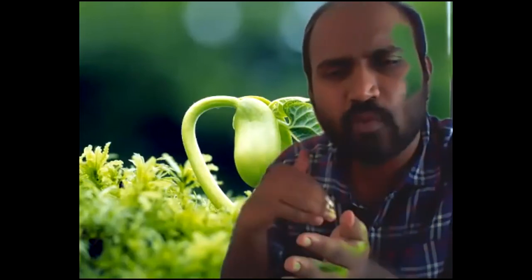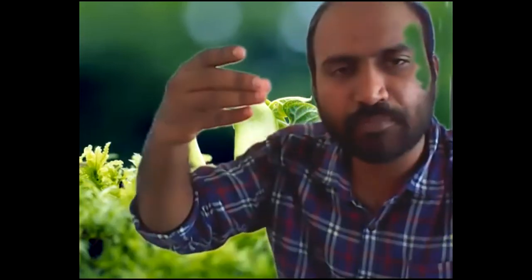Movement due to turgor pressure is reversible. When daytime comes, water is pumped back to the leaf and the leaf expands. But movement due to growth is irreversible. Once the plant has grown, it cannot grow back. So movement due to growth is irreversible, and movement due to turgor pressure is reversible.